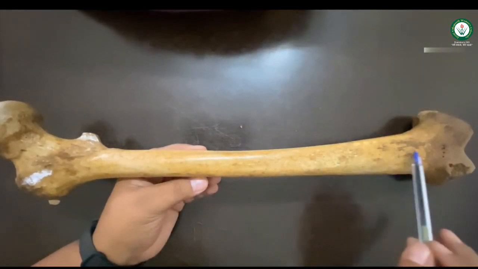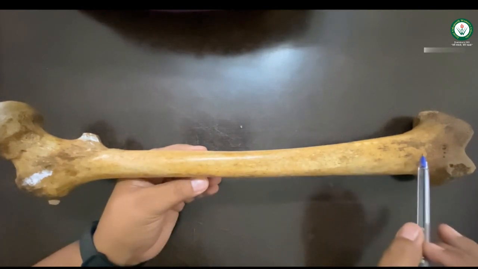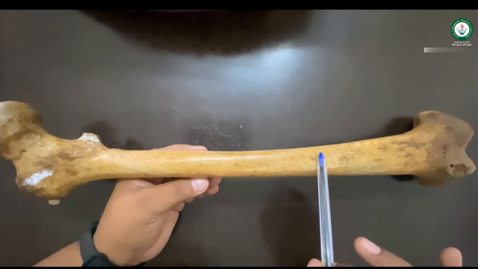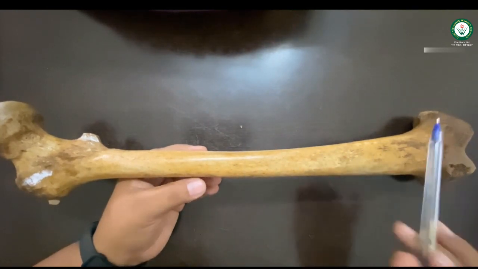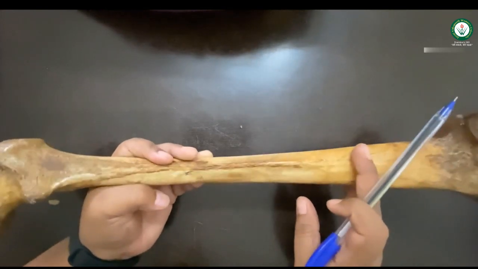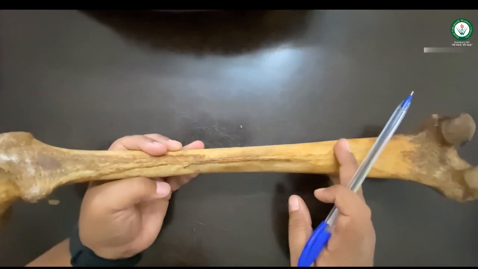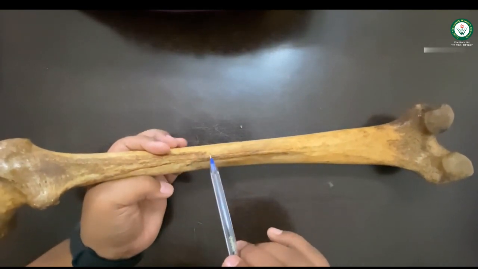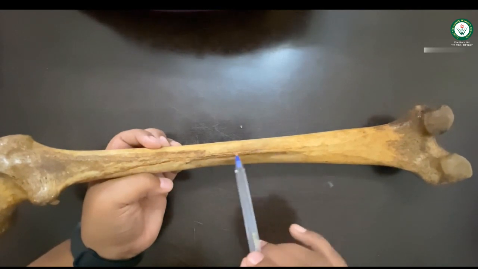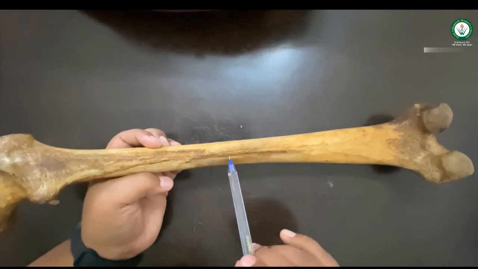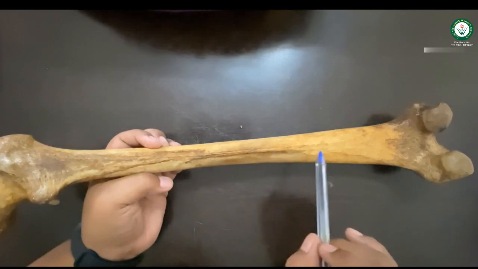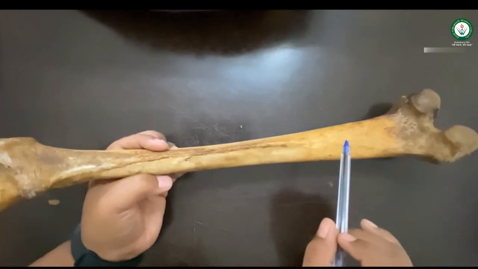This is the shaft. The shaft is divided into three parts: upper one-third, middle one-third and lower one-third. We can see a roughened ridge-like structure on the posterior part of the shaft. This is called the linea aspera, and it has two lips. One is the medial lip and another is the lateral lip, which diverge in the upper part as well as in the lower part.